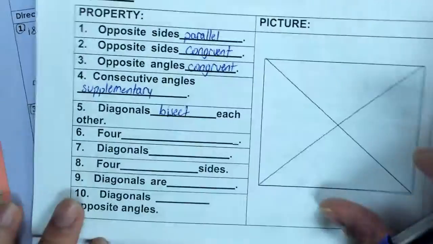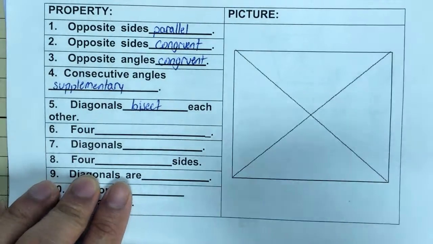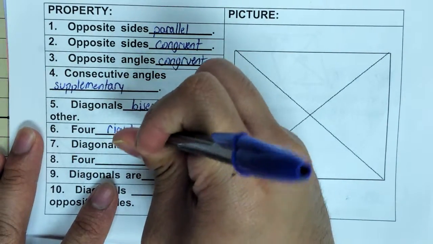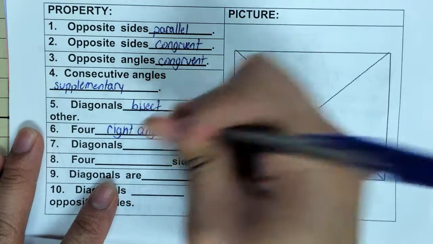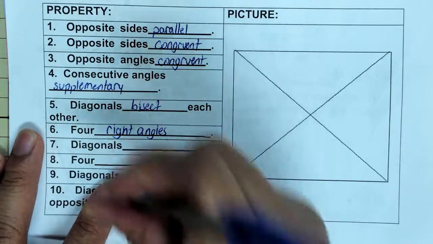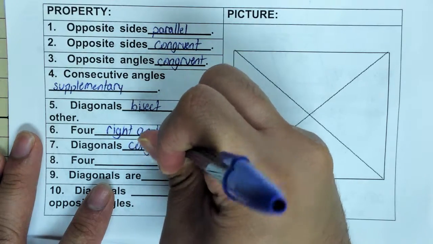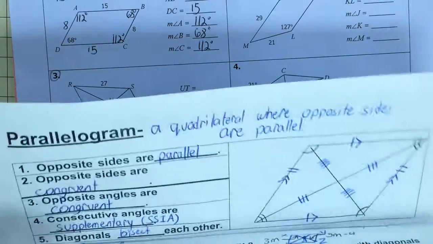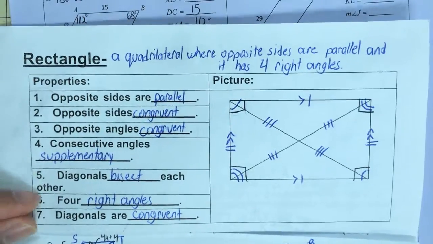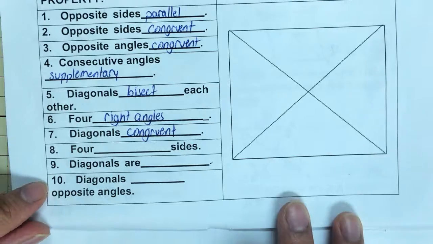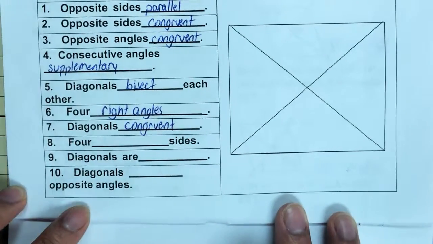Then the properties of a rectangle tell us it has 4 right angles, and that diagonals are congruent. So those are the 2 properties of a rectangle down here. Next, it has properties of a rhombus.